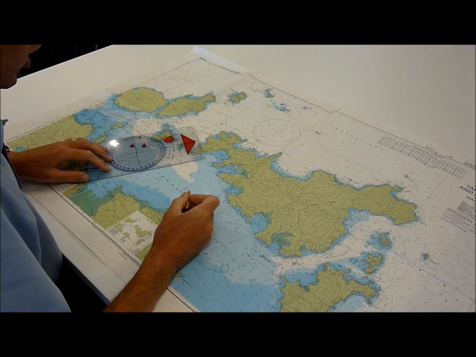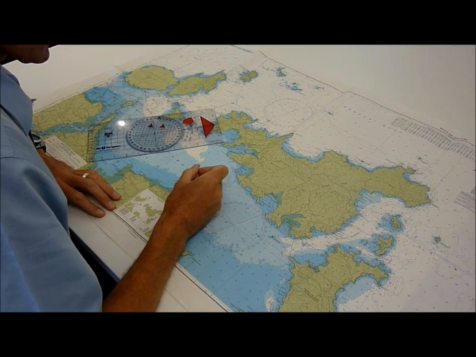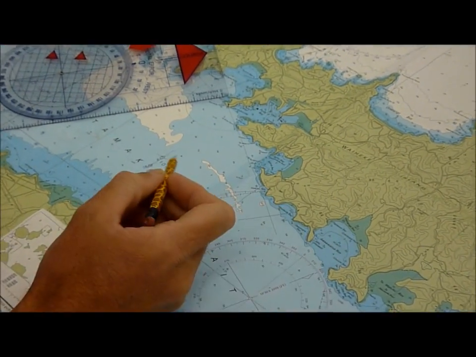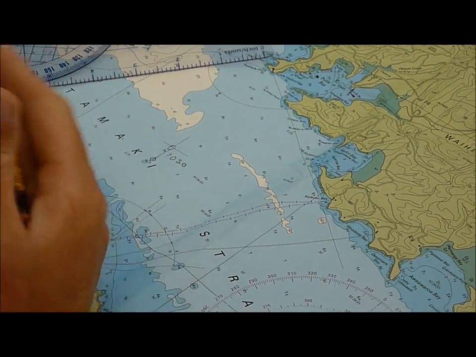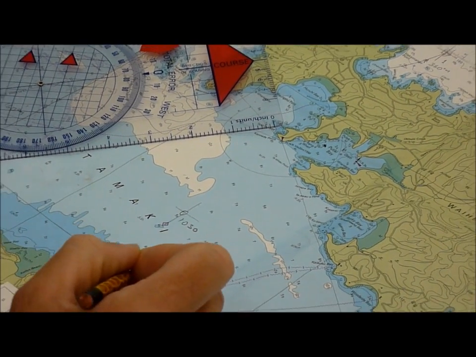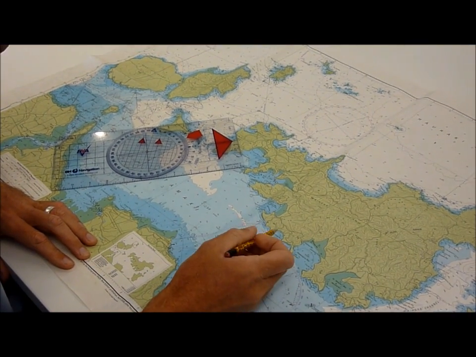To use the Chartwork plotter to plot a course to steer, allowing for tide, first of all we need to estimate the direction and rate of the tide in our current location at the current time.